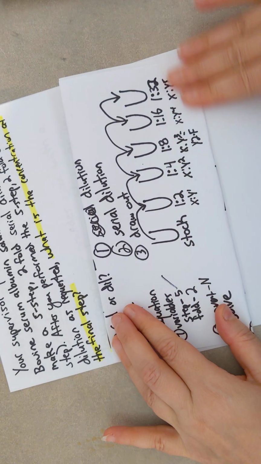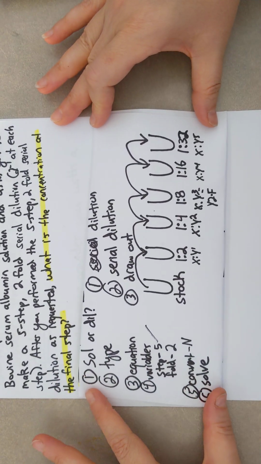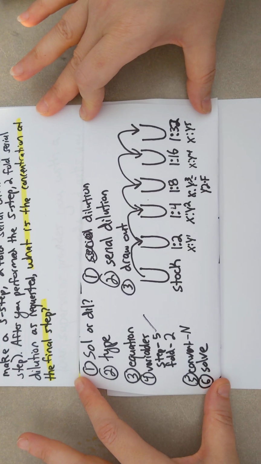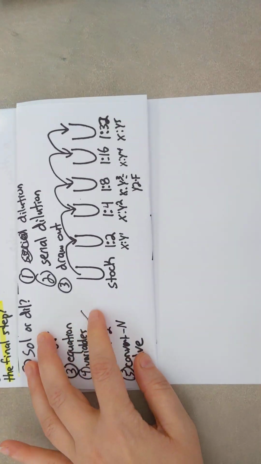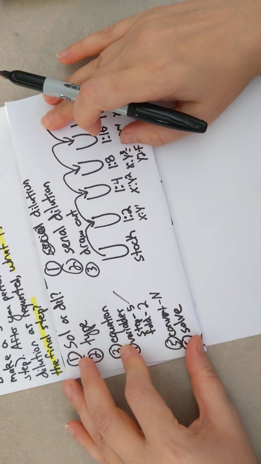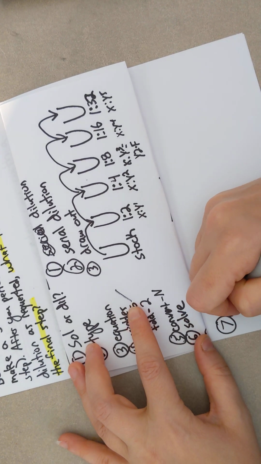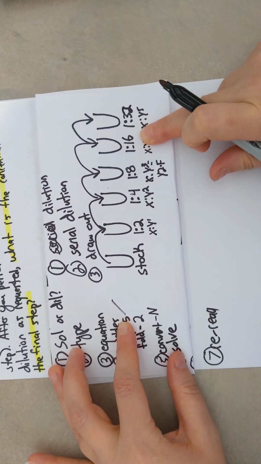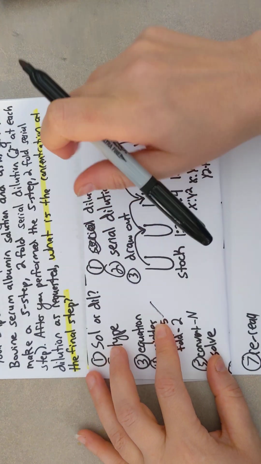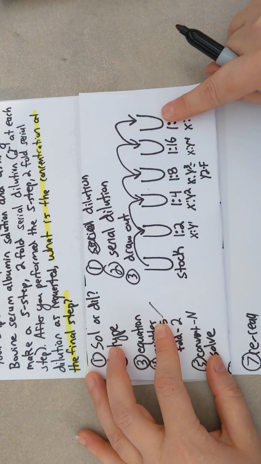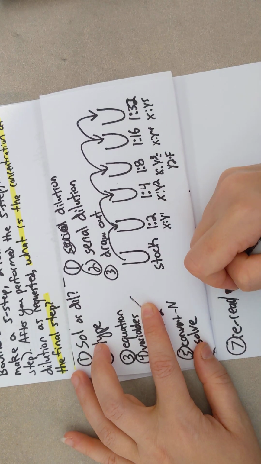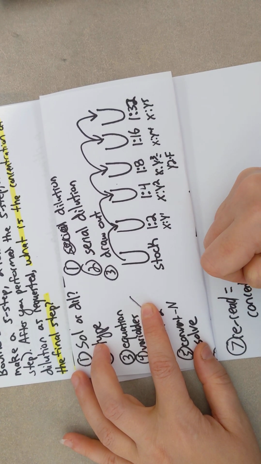So here are our steps 1 through 6 that we did because it's all the same variables, the 5-step 2-fold. And now we're going to do a different step 7. So for step 7, we need to reread. We've got it solved out. They want what is the concentration at the final step. Well, remember the final step is this one right here, step 5, and they want the concentration.